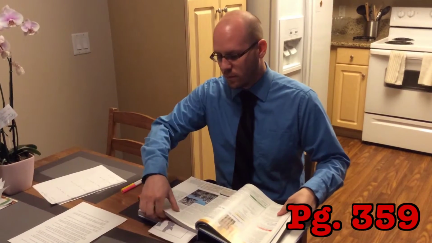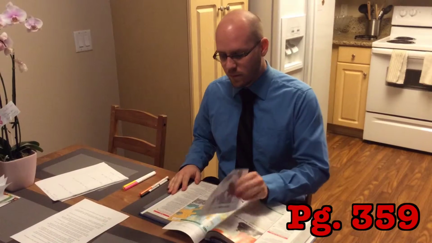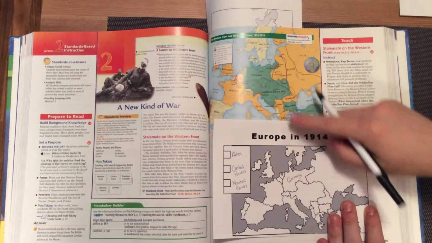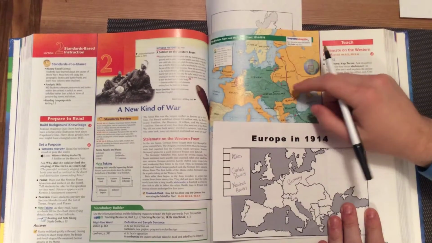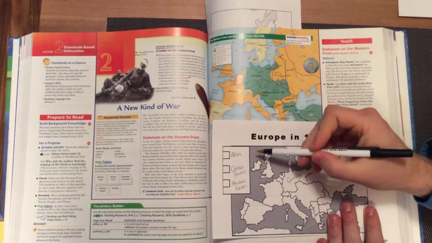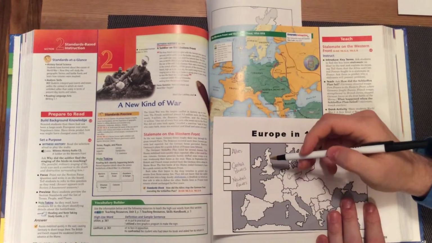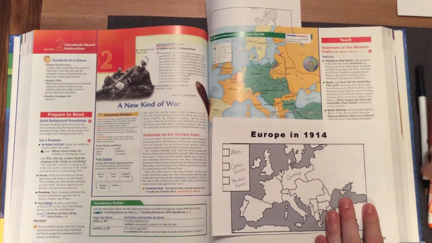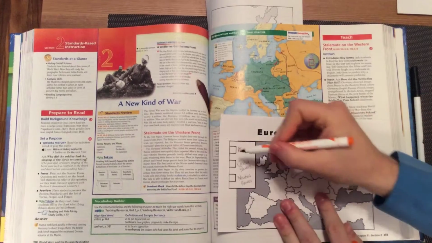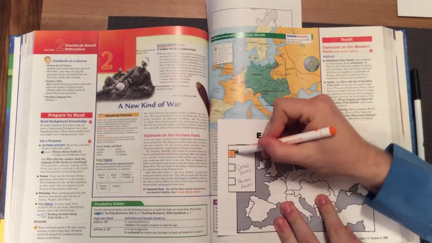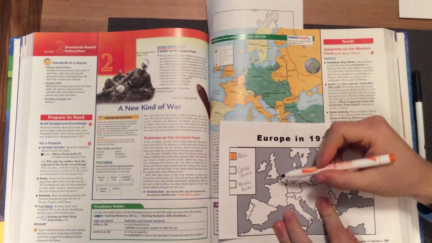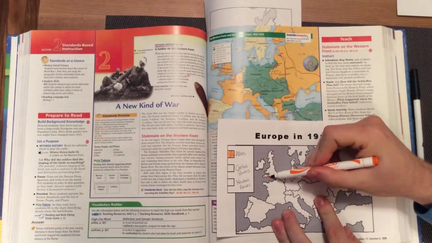For the map of Europe in 1914, you will open your book to page 359. You will need to label the countries on your map to match the map in the textbook. Also label the key with the titles Allies, Central Powers, and Neutral Powers. Color each box in the legend with a different color. Identify which country belonged to which alliance and color them accordingly.